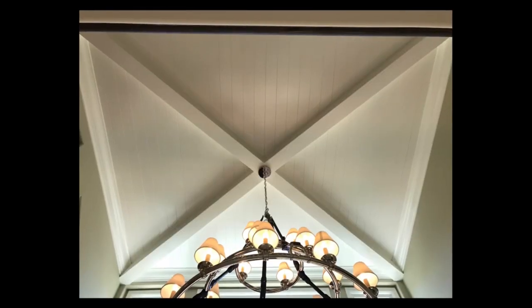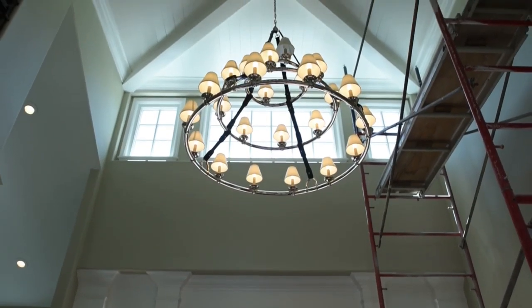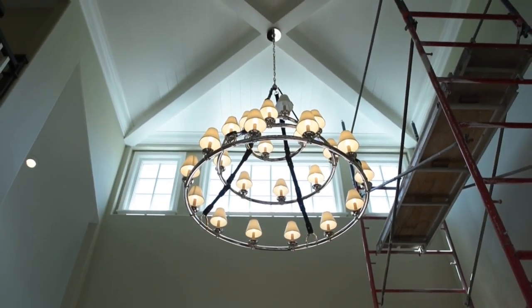So in this particular project, I wanted to bring that ceiling down because it's 2 stories. It's 16, 17 feet high. So I wanted to create a little bit more intimacy. So I did the shiplap on the ceiling with the X-beam, but we kept it white in order to tie the space together and make it cohesive.